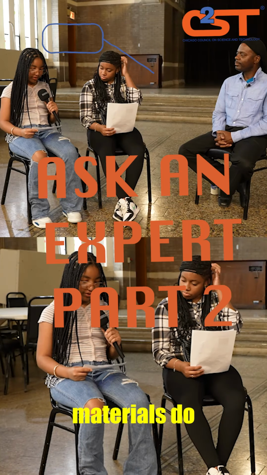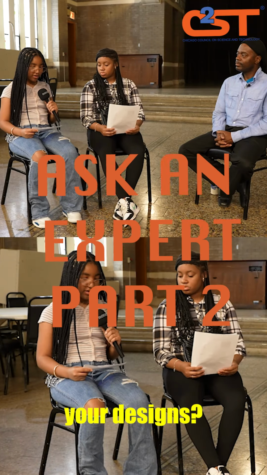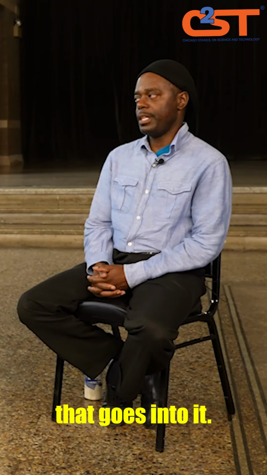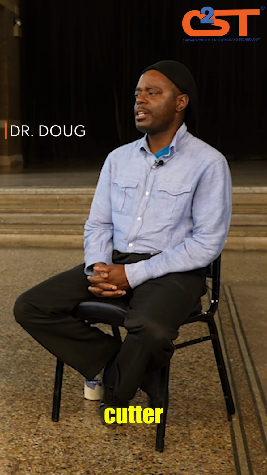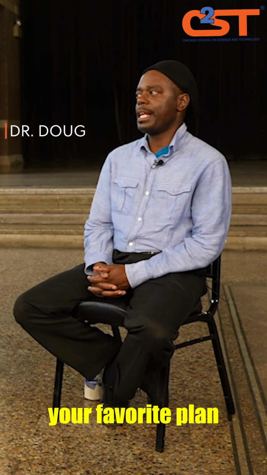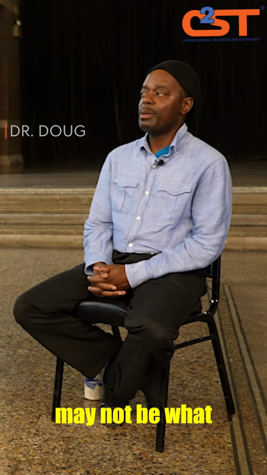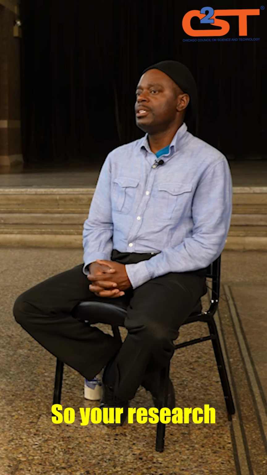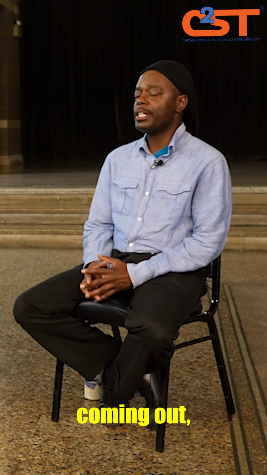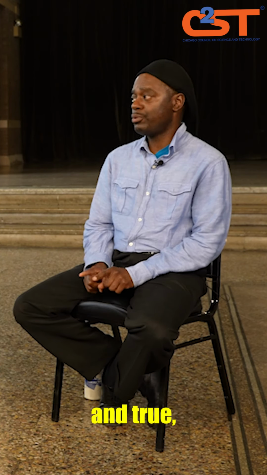What tools and materials do you use to create your designs? The research that goes into it. You can get into the cookie cutter design of having your favorite plant in every design, but that may not be what your client wants, and that doesn't create the diversity you need in the environment. So you're researching new plant cultivars that are coming out, but also some that are tried and true.